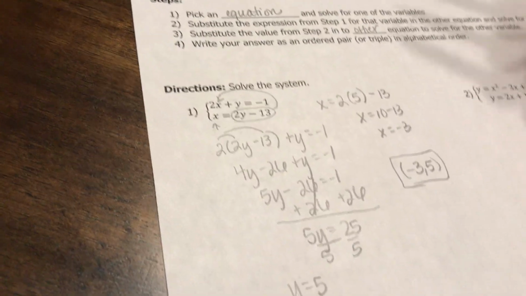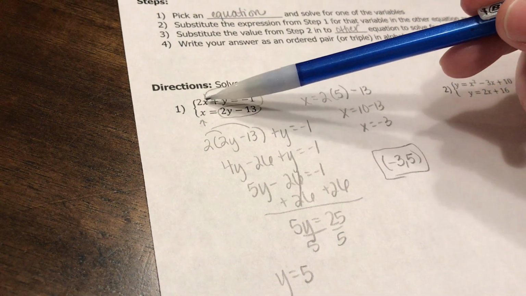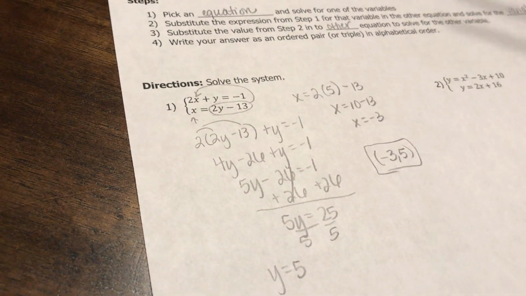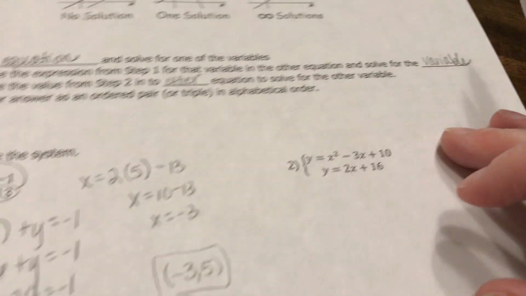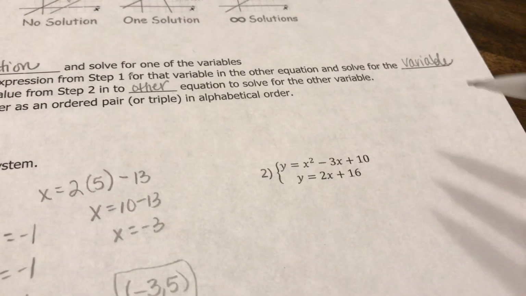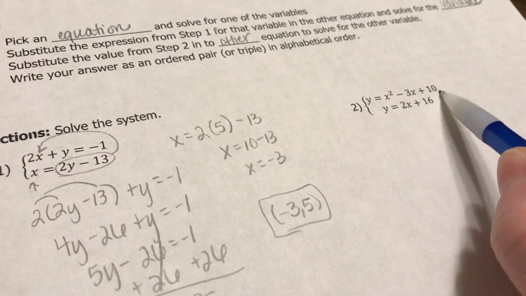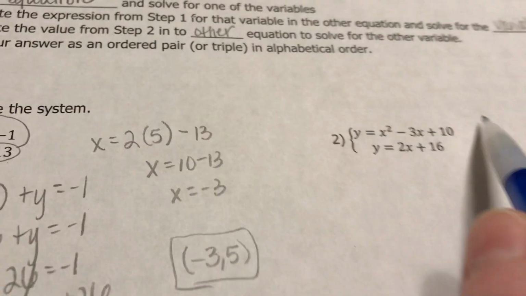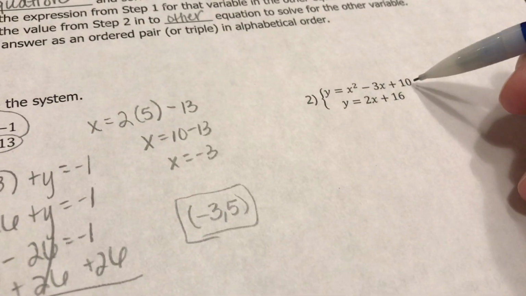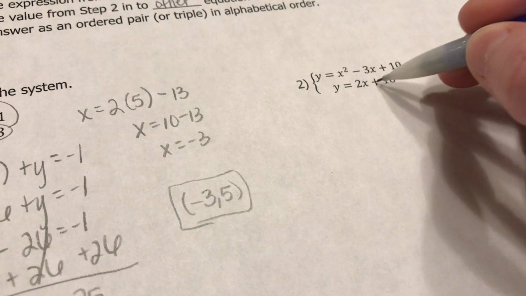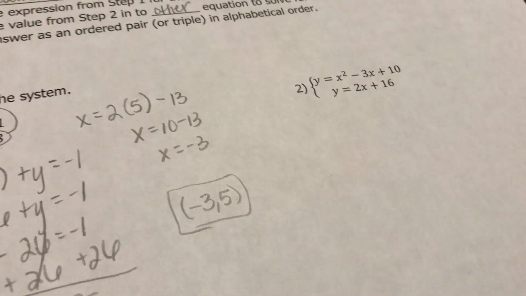By the way, that was 2 lines. This is linear because it's x to the first power, and this equation was also linear. So let's take a look at one that is not linear. In this case, we have y equals x squared minus 3x plus 10. That's a quadratic, which means there's going to be 2 solutions for x, and y is also equal to 2x plus 16.